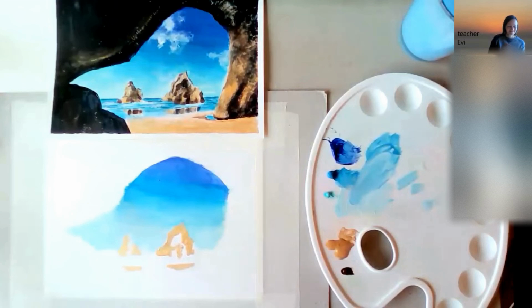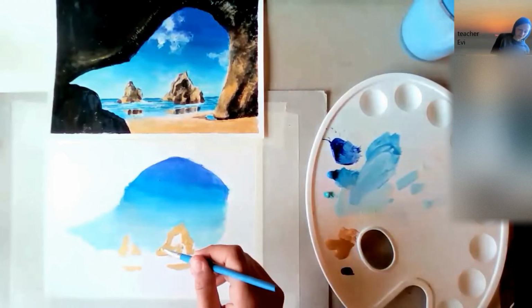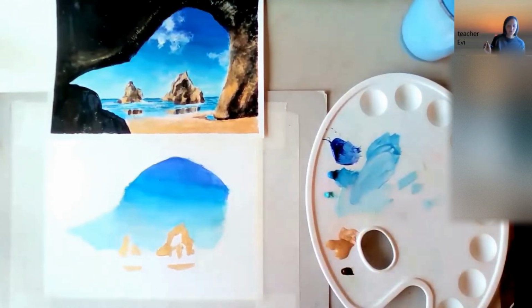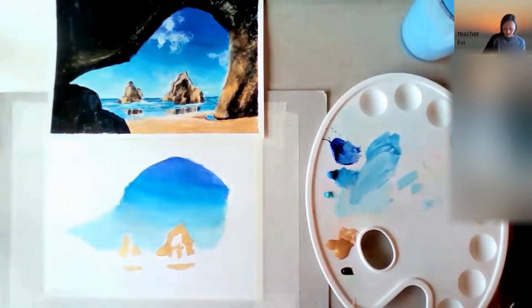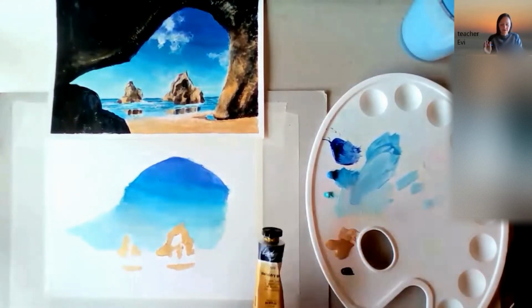So Jenna, what colors did you use? Because I was doing the sky. Sure, yes, sorry. If I went far away. So try to get some light brown, using this gold color I have.